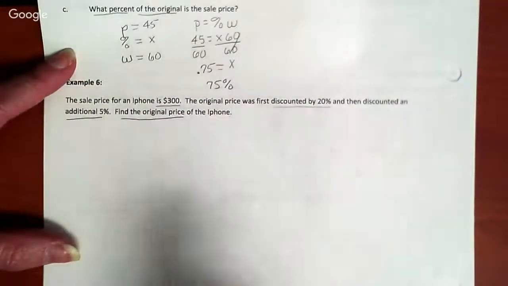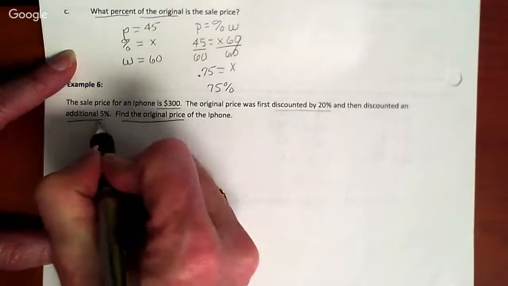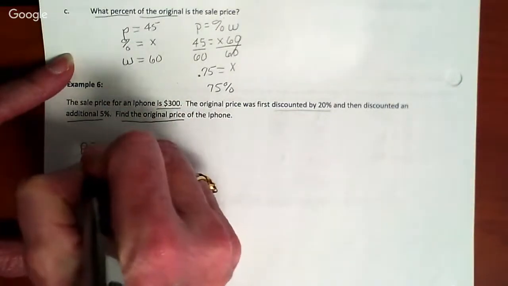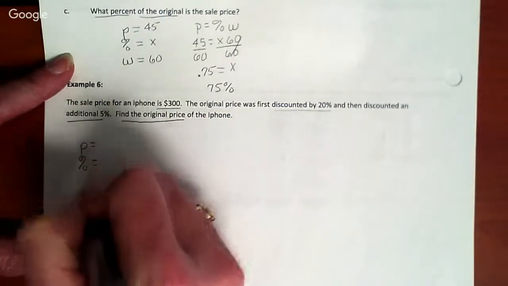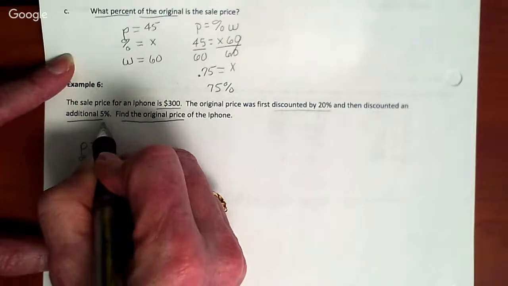Find the original price. Well, now remember, we're working backwards here. So the first thing that we have to do is the 5%. So for this, we have P, percent, and W.